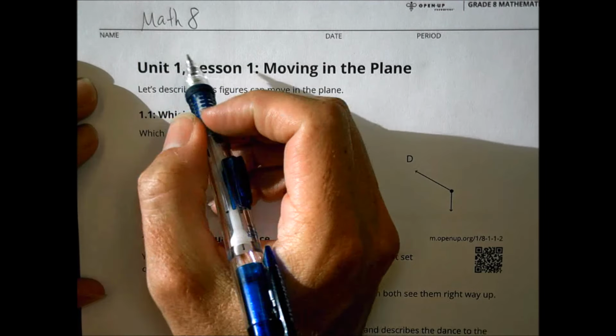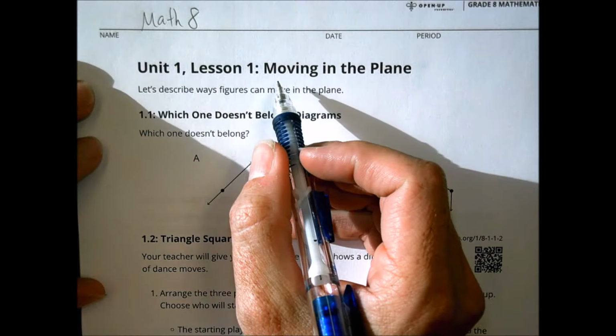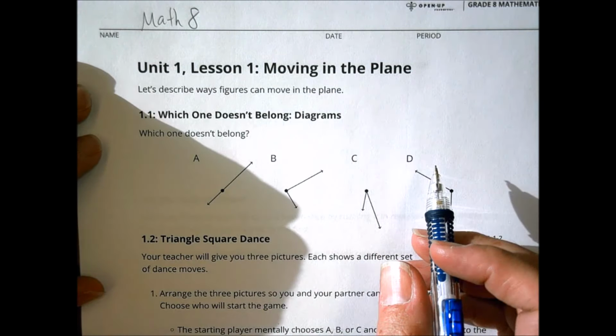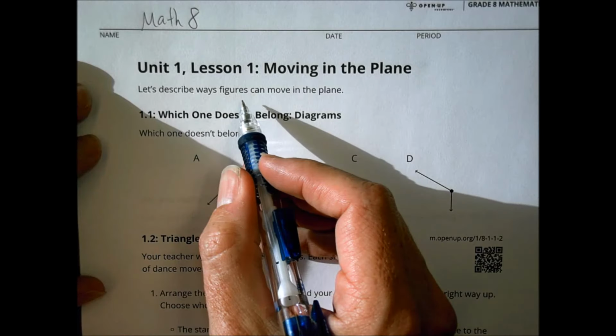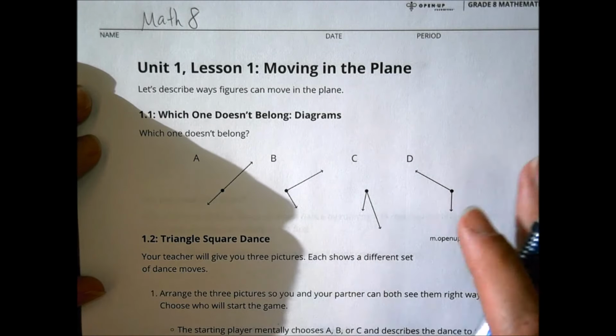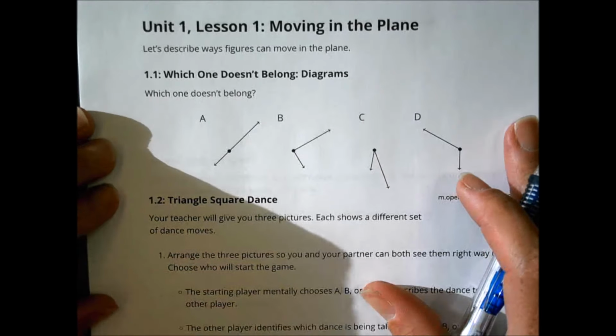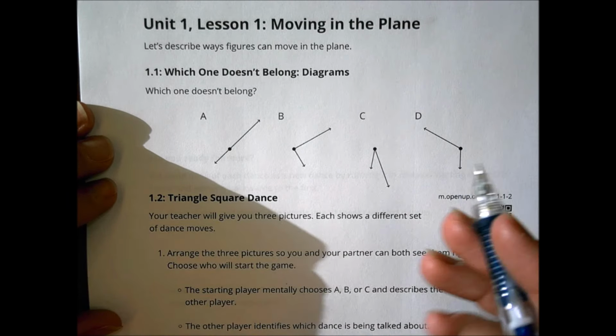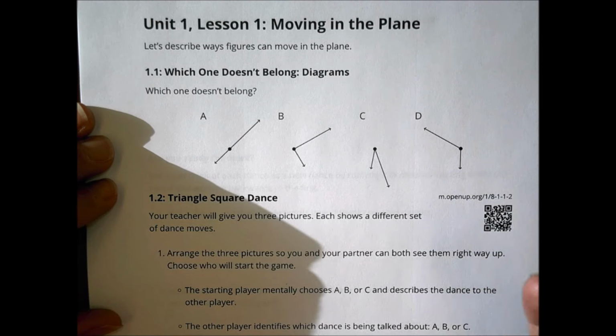Hi there, this is Math 8, and we're looking at Unit 1, Lesson 1, talking about moving in the plane. And so we're looking today at ways that we can describe ways that figures can move in the plane or in a flat area. And so you began today's lesson by perhaps looking at some shapes and deciding which one doesn't belong, and came up with a variety of ideas for which one doesn't belong.